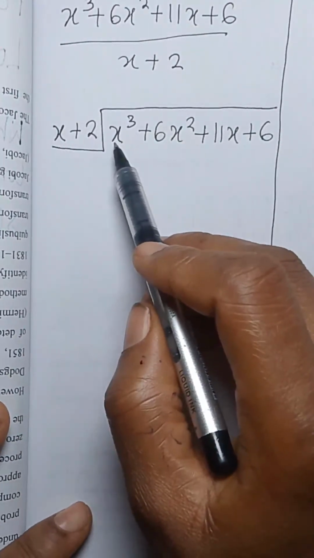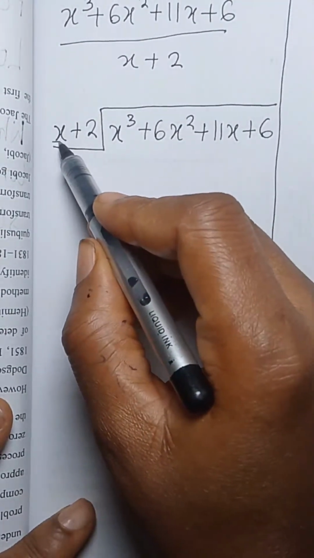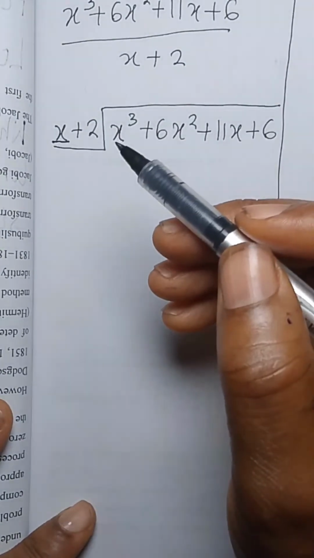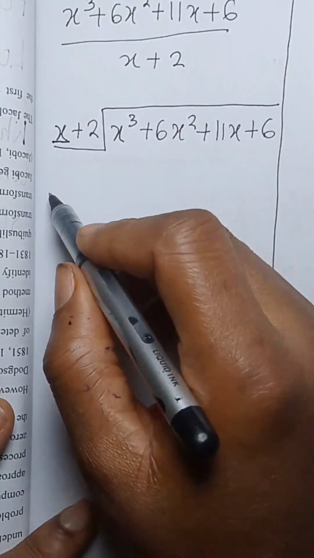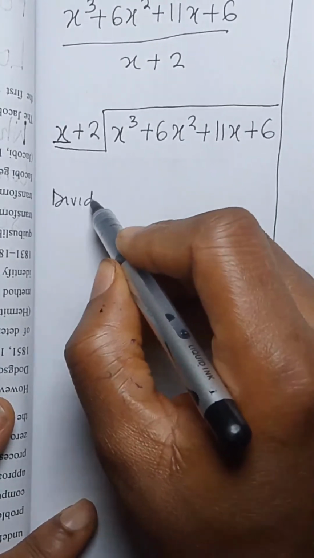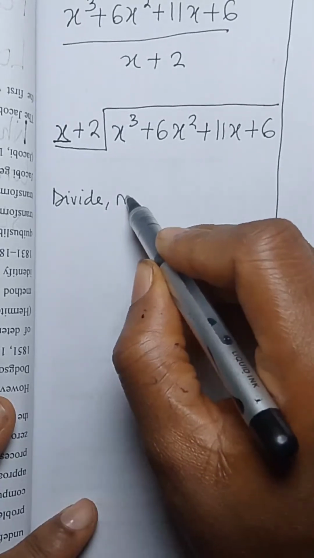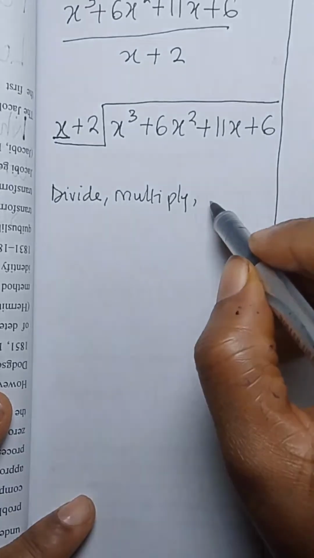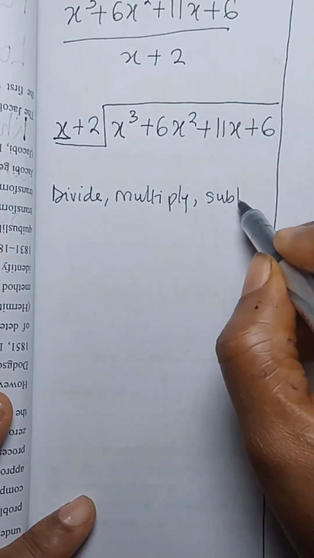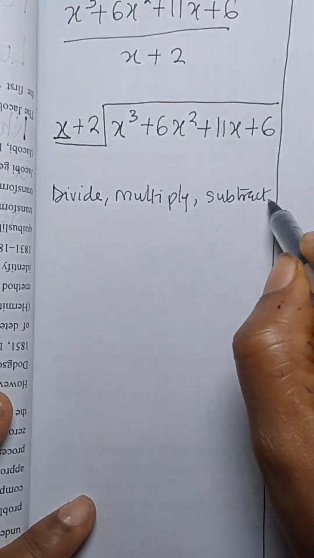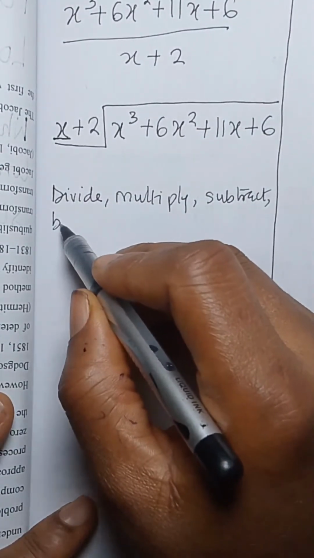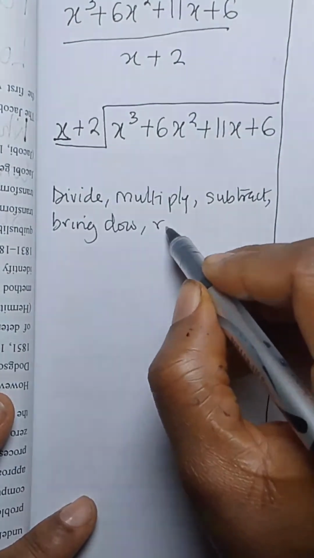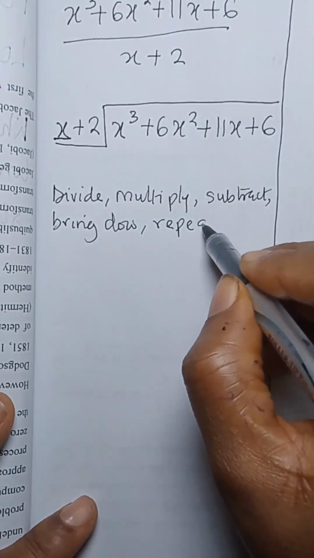Now, like I said earlier, you divide from here. This is what we will be dividing. I listed the steps out before. The first thing is to divide. Let me write it here. The first step is to divide. All right. After you divide, you multiply. After you multiply, you subtract. After you subtract, you bring down. Of course, you repeat. You keep repeating it until you get to the final answer.